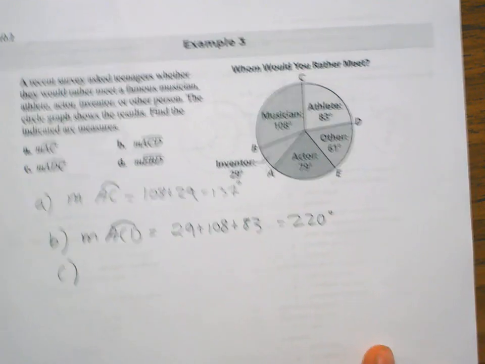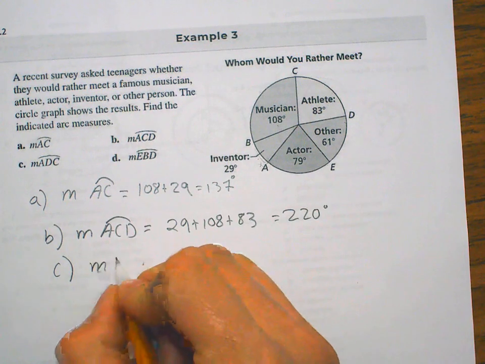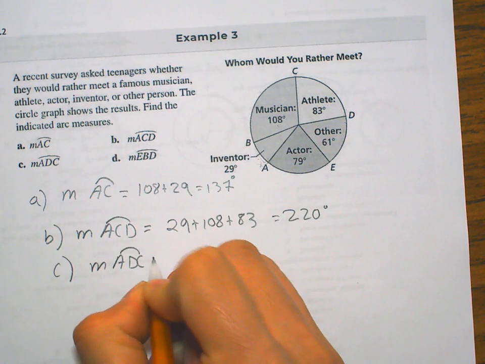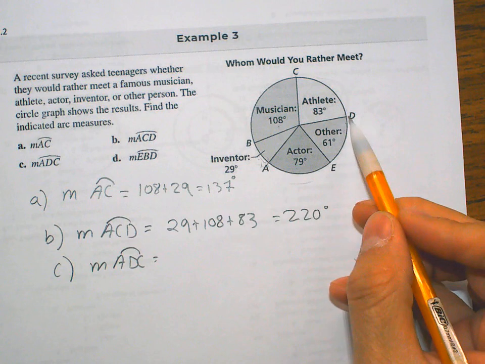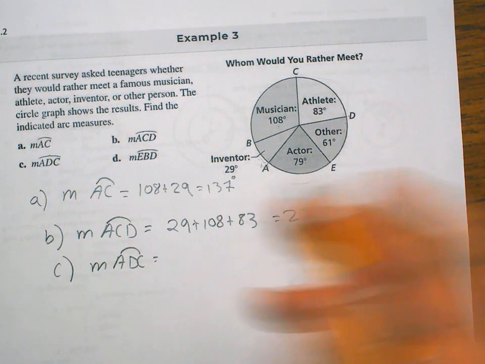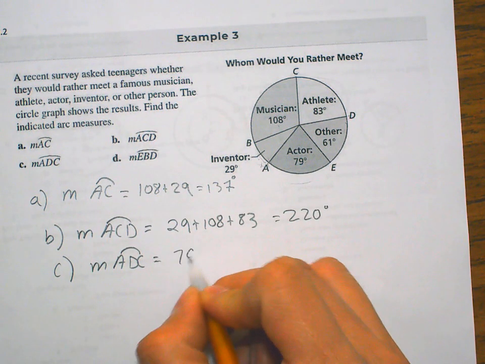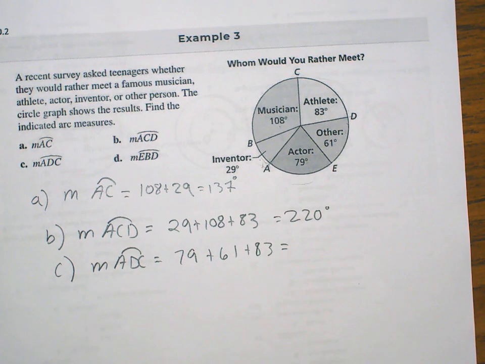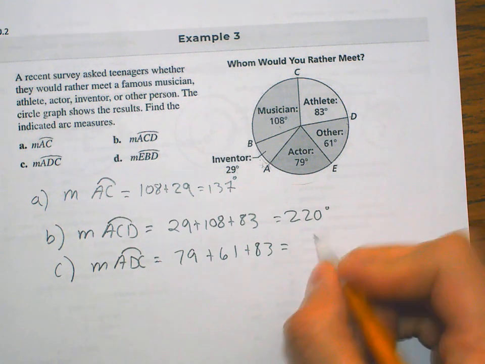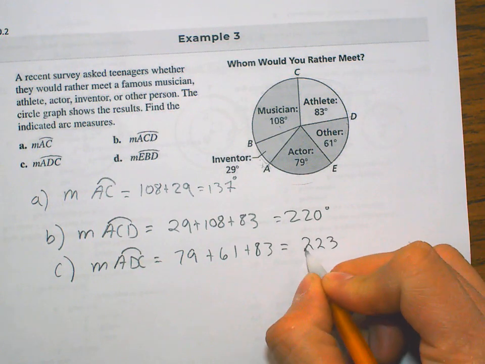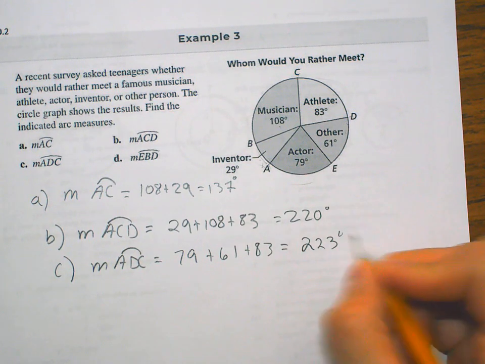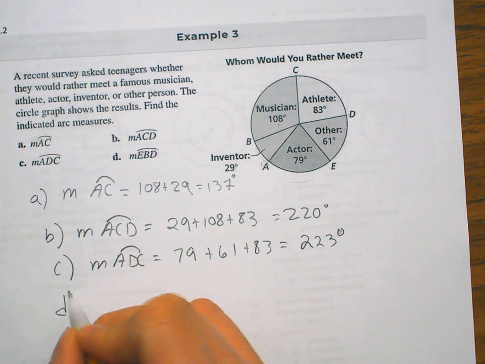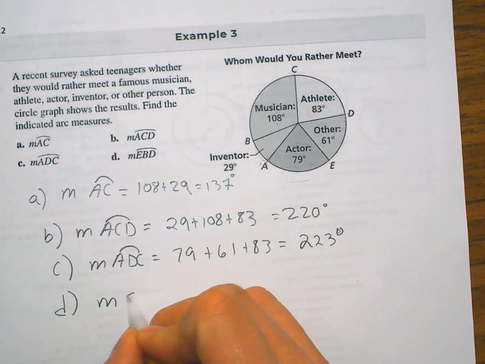Now for C, they want the measure of arc ADC. So ADC would be the sum of 79, 61, and 83. Did I say 81? I probably did. Coffee hasn't kicked in yet. Should have kicked in. It is decaf. All right, 223 degrees. And for D, the measure of arc EBD.